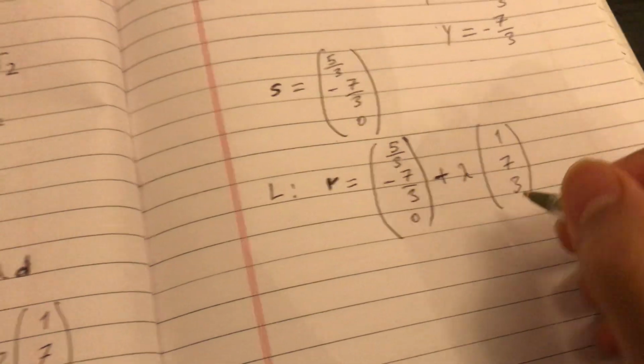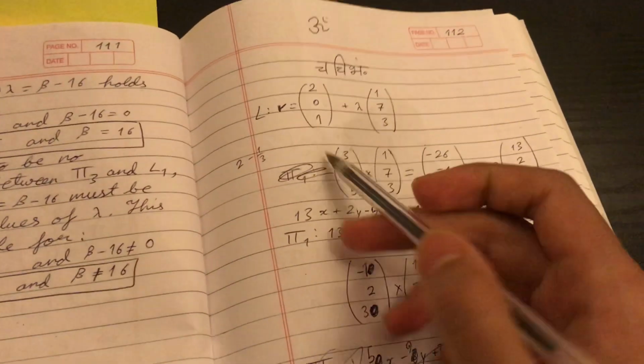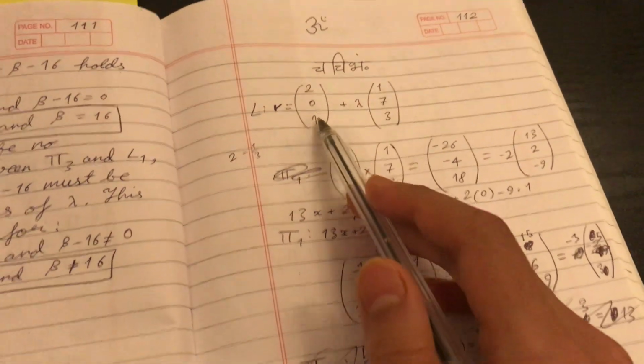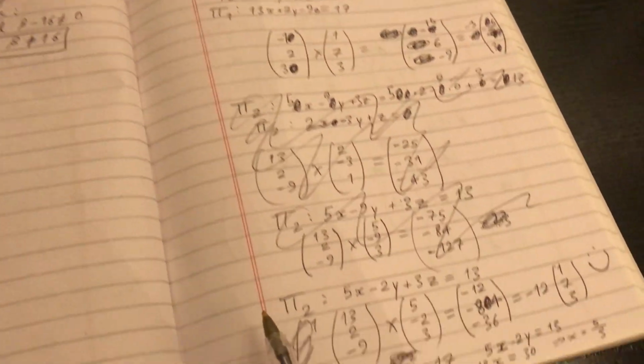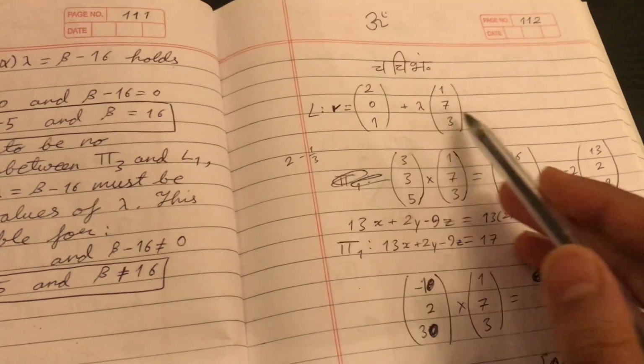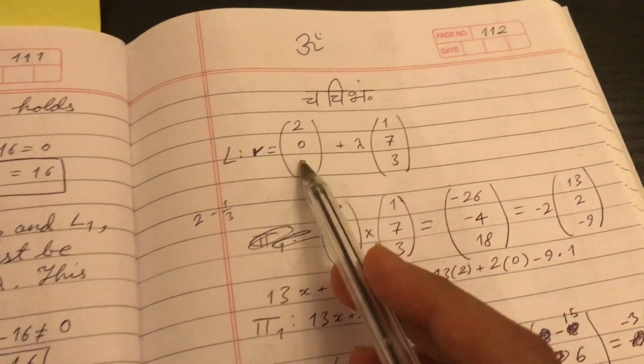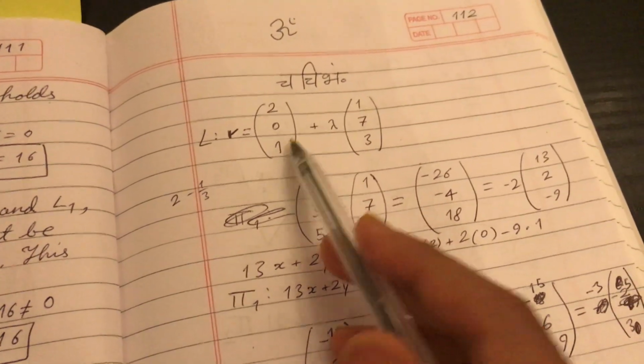Now I actually made this question myself, and when I was making the question I just took a random point. I said 2, 0, 1, but in this case 2, 0, 1 is just 1 point. There's an infinite number of points, and because I said z equals 0 instead of y equals 0, I got 2, 0, 1.